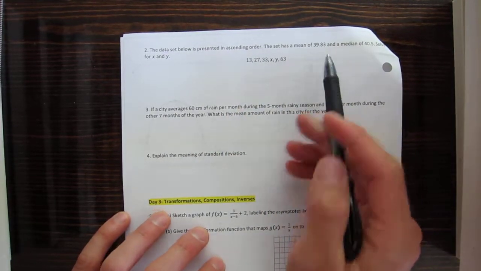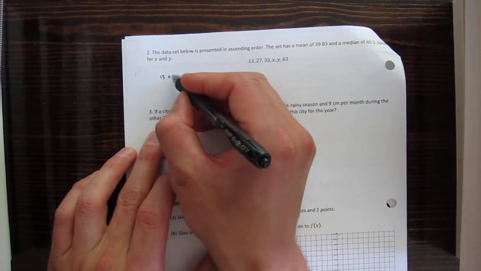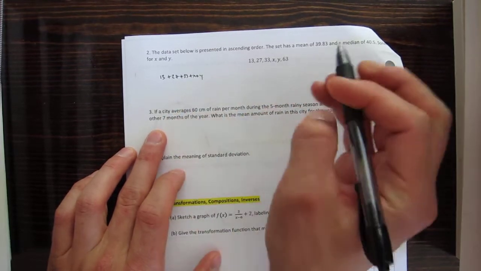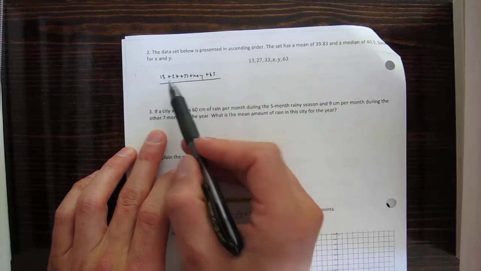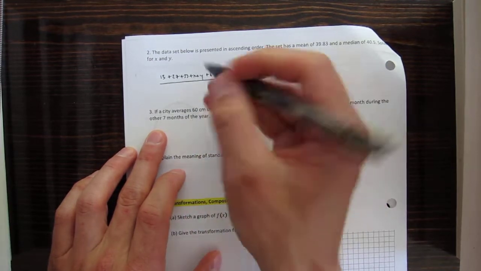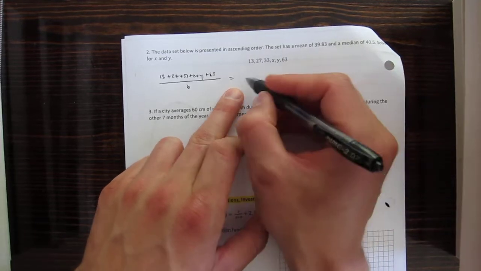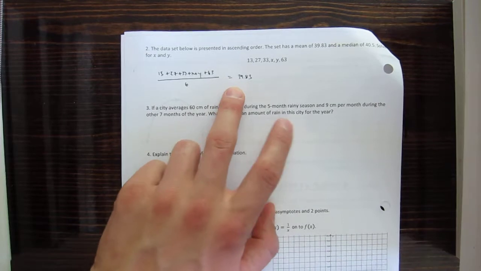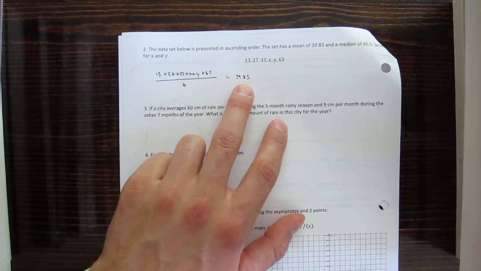So mean, meaning that I need to add up all of these: 13 plus 27 plus 33 plus x plus y plus 63. I need to be able to divide by 1, 2, 3, 4, 5, 6 and get 39.83. So that gives me one equation with x and y.